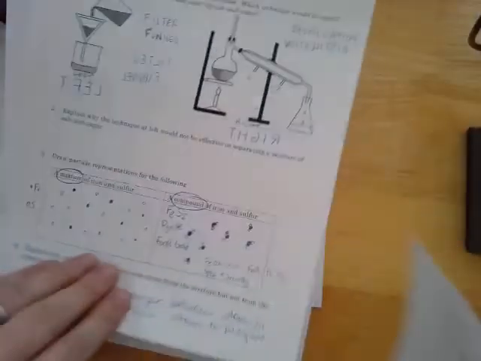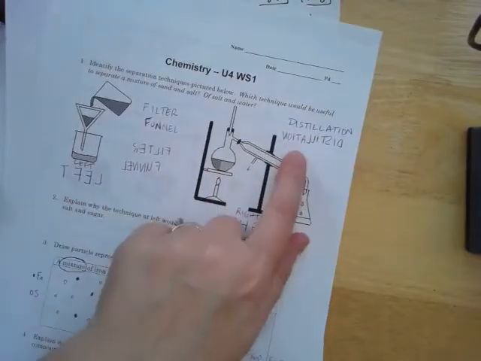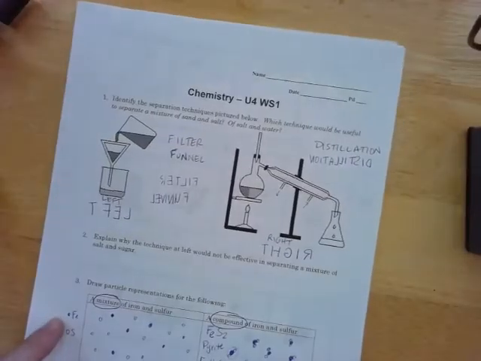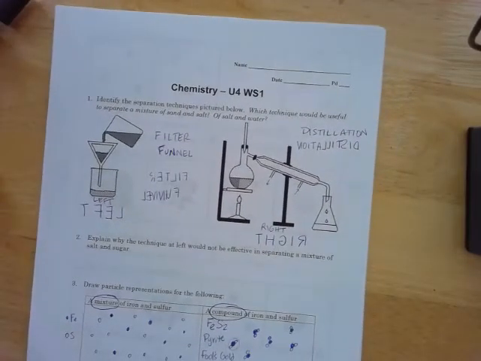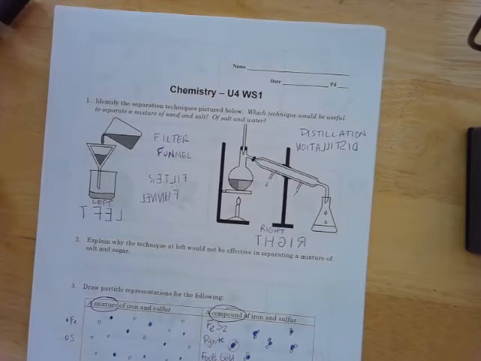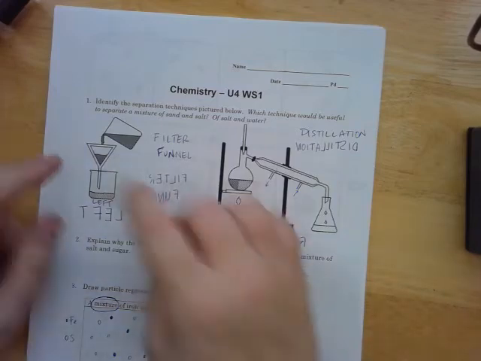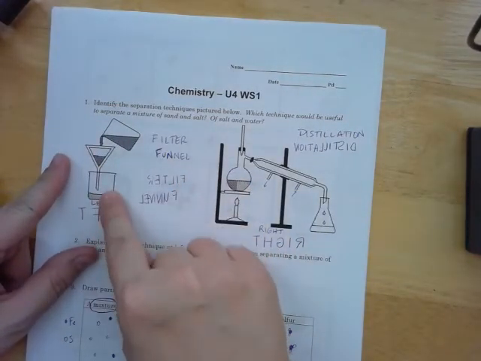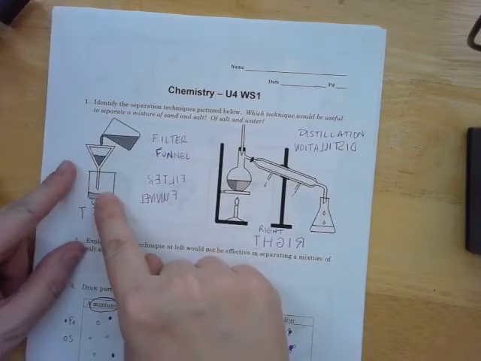So on worksheet number 1, we talked about filter funnels and distillation. And that if you wanted to separate something like sand and salt, you could do it if you added some water to it to dissolve the salt, run it through a funnel to remove the sand, and then evaporate the water out of your flask to get your salt back.